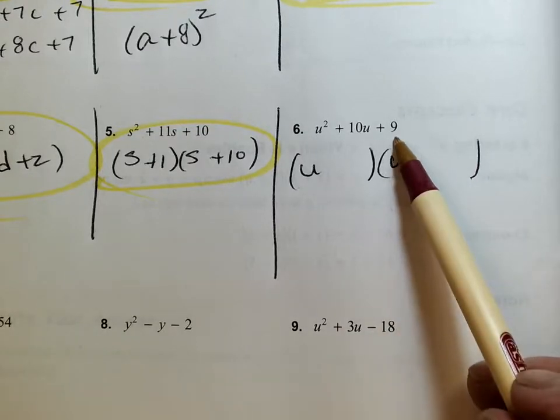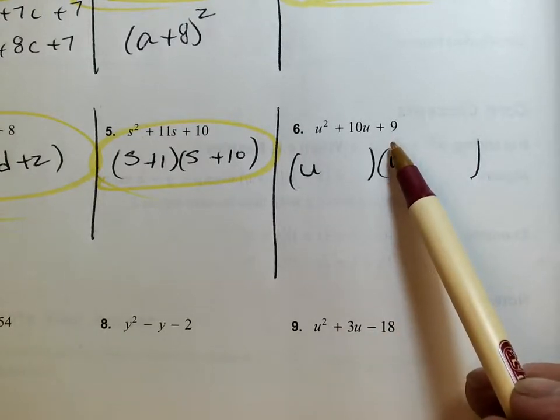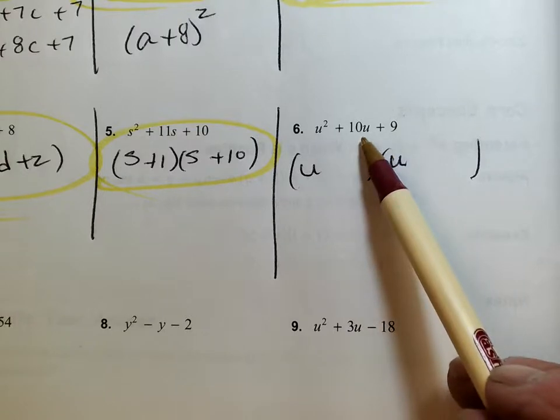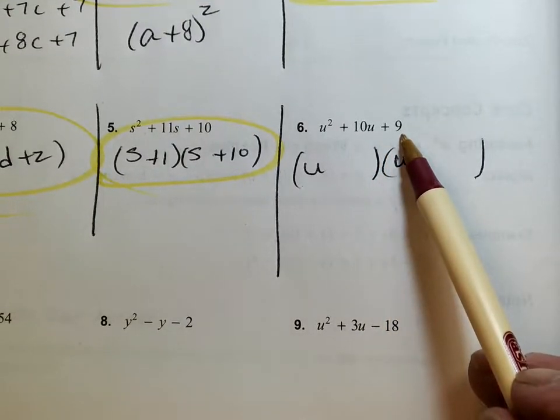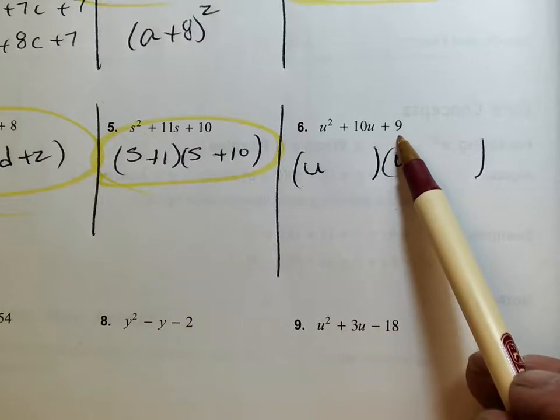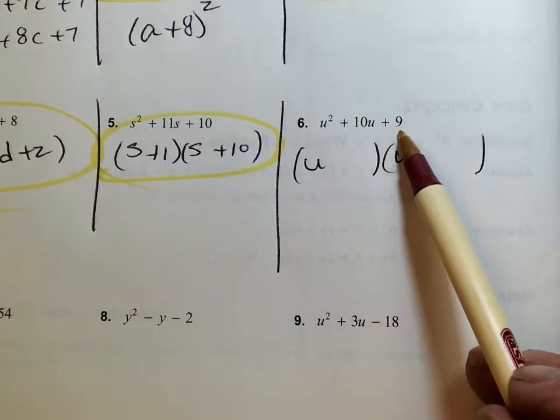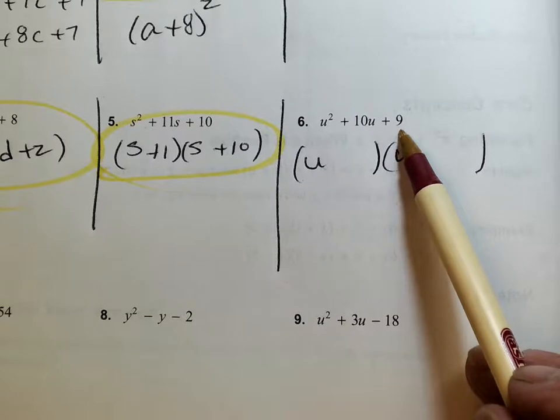Okay, what times what makes 9, Luke? You're right, but 3 plus 3 doesn't make a 10. So 3 and 3 is correct, but not correct enough. What else makes 9? Brian, stop talking to him. Luke, what times what makes 9? And give me another combination.